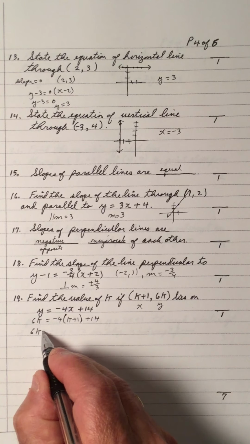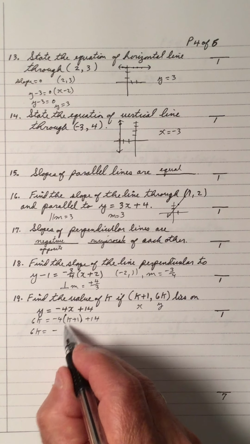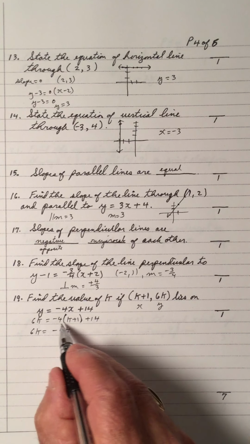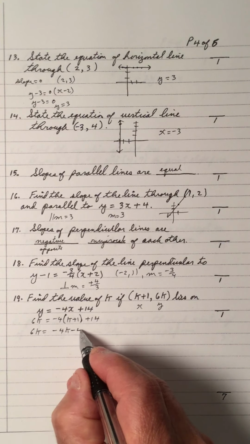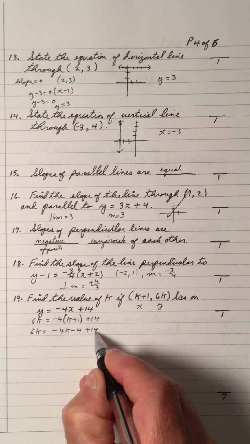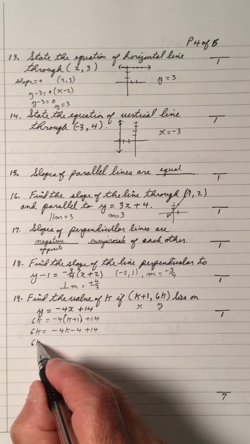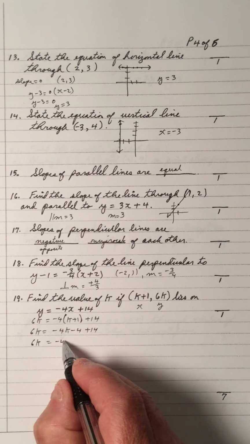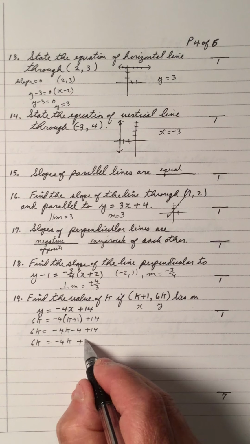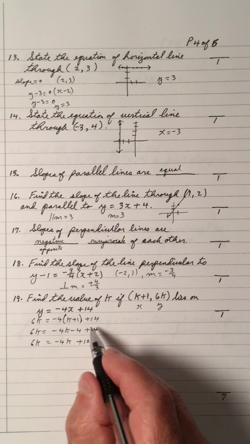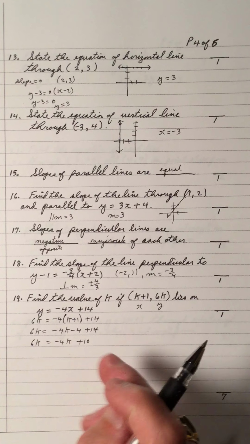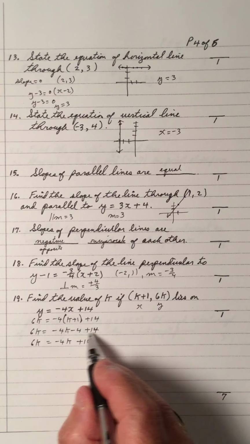So I simplify, remove the bracket. Negative 4 times k is negative 4k. Negative 4 times 1 is negative 4, plus 14. So 6k equals negative 4k plus 10. In math, I always simplify left and right side fully before I transpose, and that's what I did here.